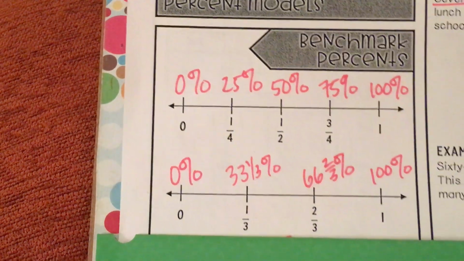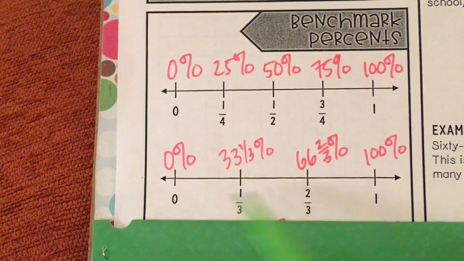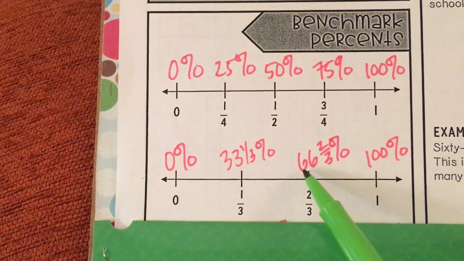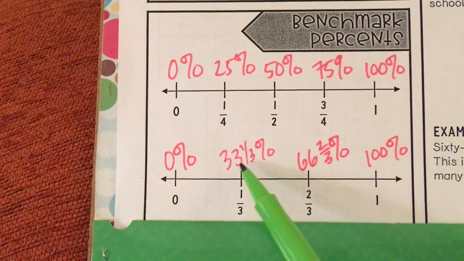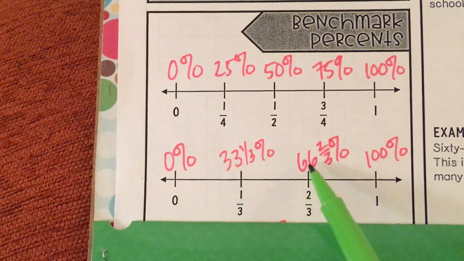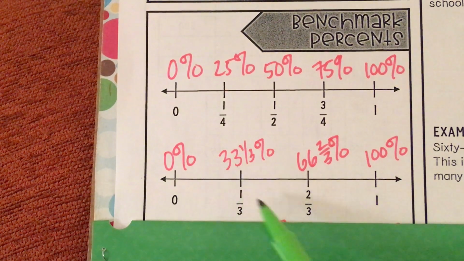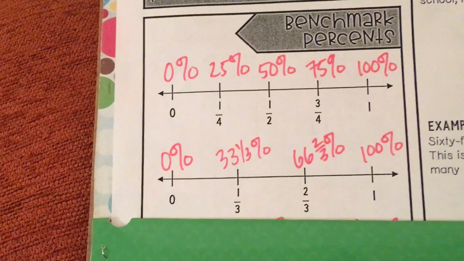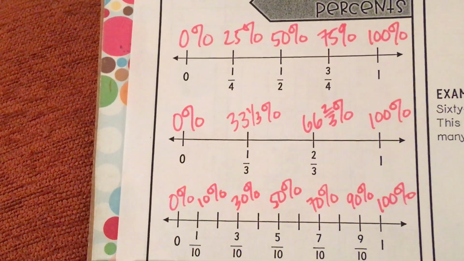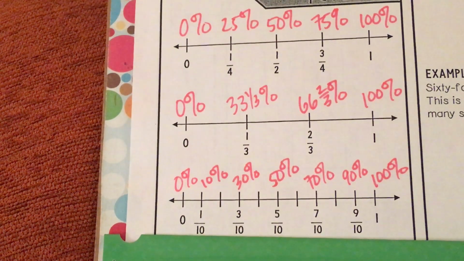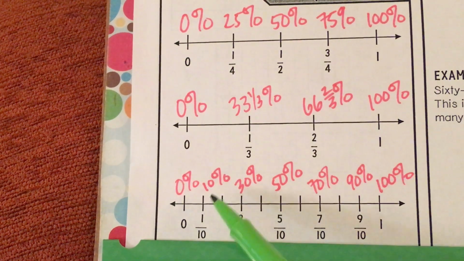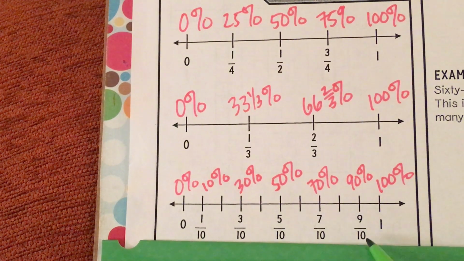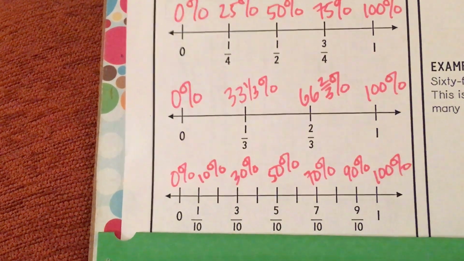The thirds are weirder, thirds and eighths. 0 and 100 stay the same, but 1/3 is 33 and 1/3%. 2/3 is 66 and 2/3%. If you look at 33 and 1/3 and 66 and 2/3, 33 times 2 is 66, 1/3 times 2 is 2/3, so that all makes sense. And if we come down to tenths, tenths are very friendly with percent to get from 10 to 100. So 1/10 is 10%, 3/10 30, 5/10 50, 7/10 70, 9/10 90%.